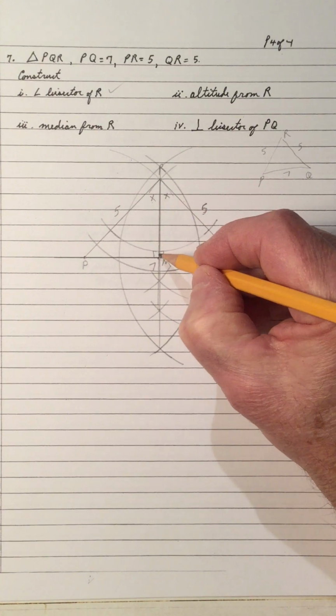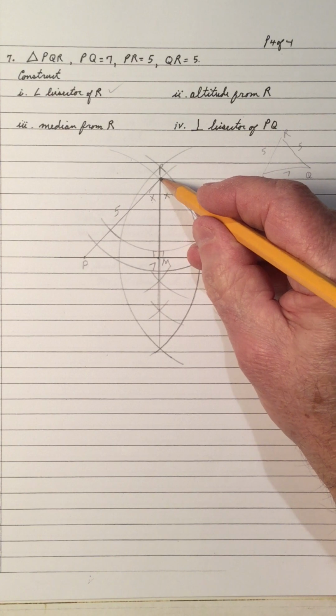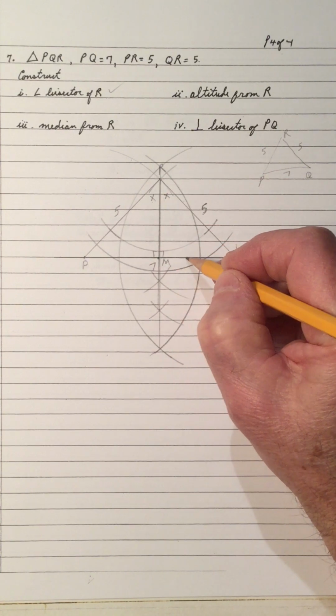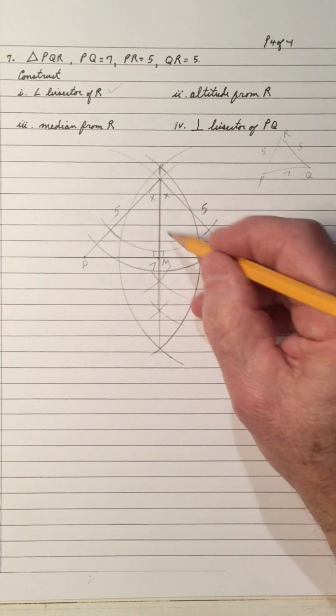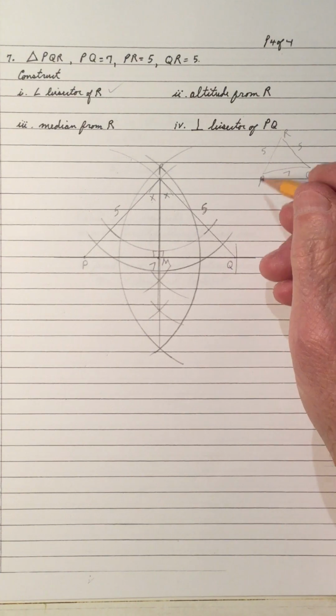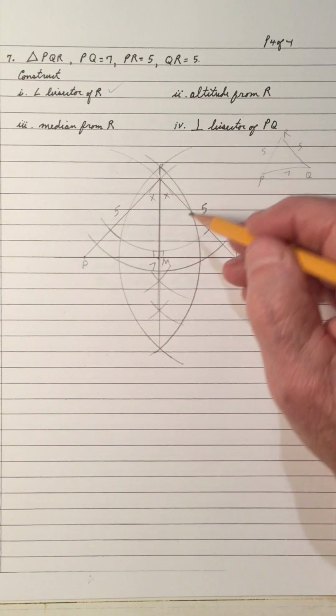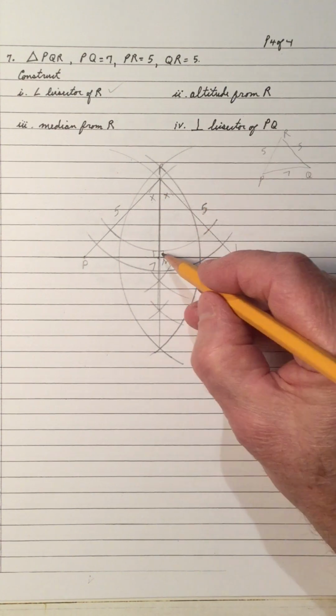This is an altitude because it's perpendicular. This is the median because it leaves here and goes to the midpoint of the opposite side. Because it's an angle bisector, it's an altitude and a median. And also, because I drew this arc, this is also a perpendicular bisector.